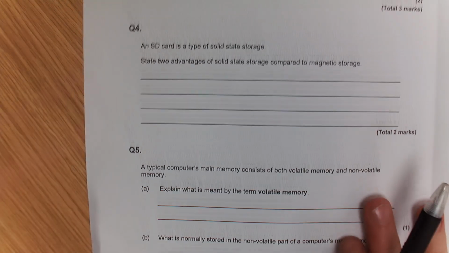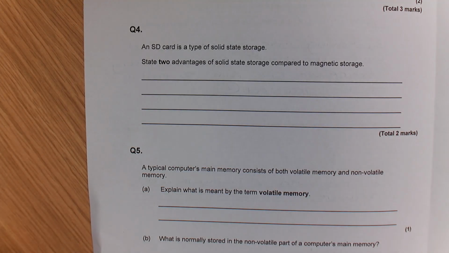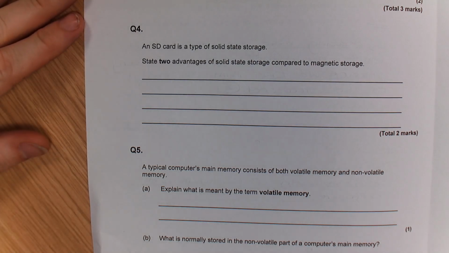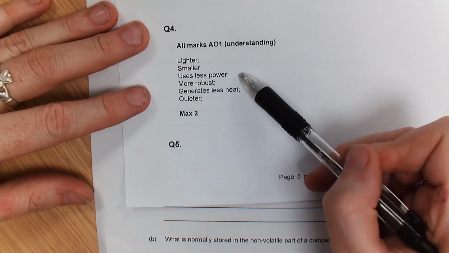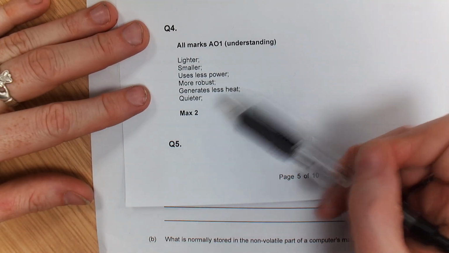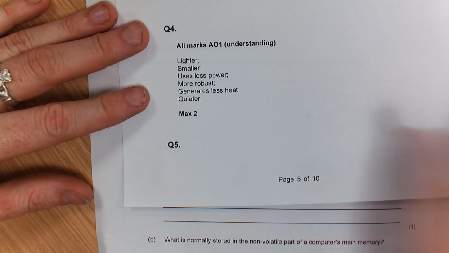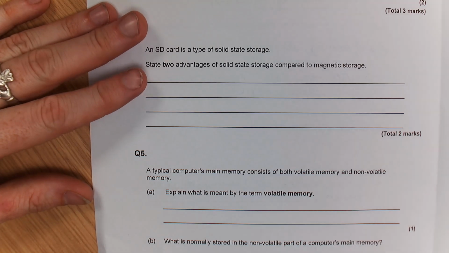An SD card is a type of solid state storage. Two advantages of solid state storage compared to, again, this is just what we've just gone through. It's the same question, just answered in a different way. So I'm just going to show you the mark scheme for that one. Lighter, smaller, less power, more robust, generates less heat, quieter. It's the same question as what I just asked you. I just gave you a range of them.